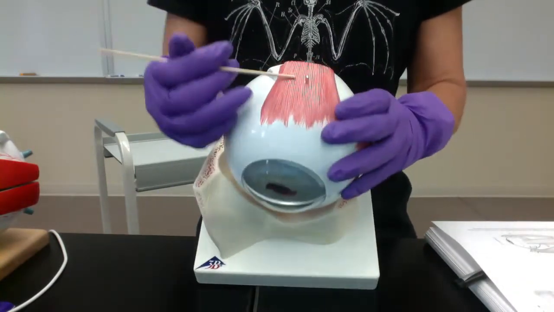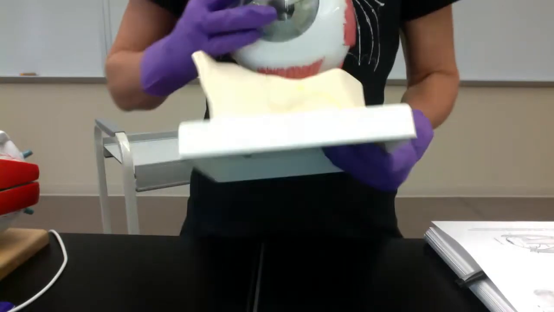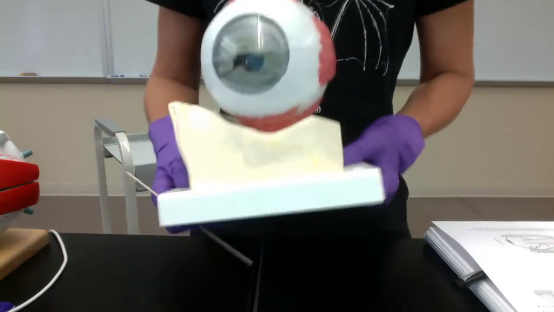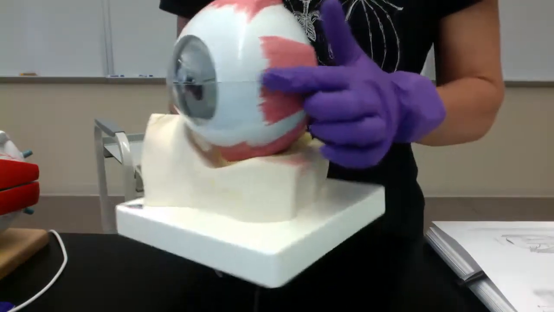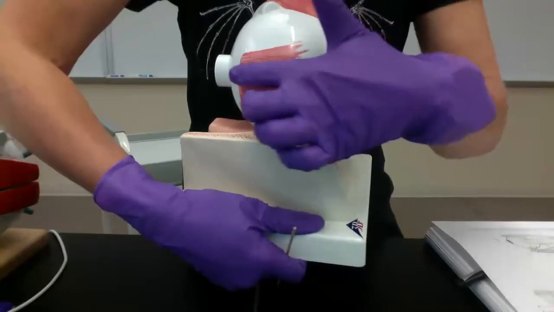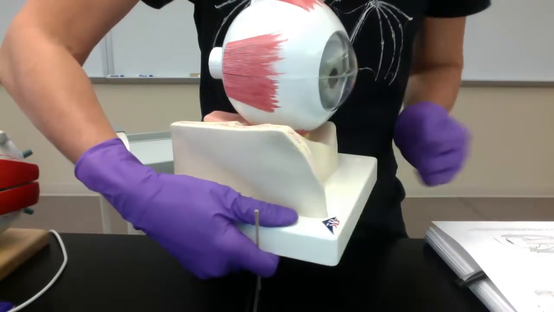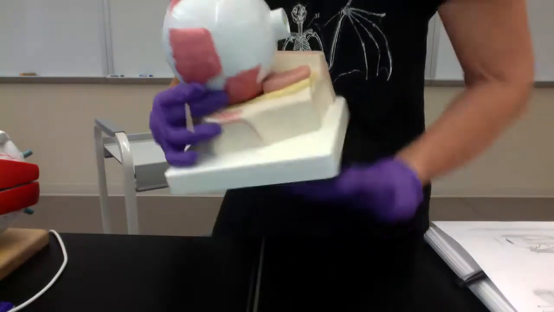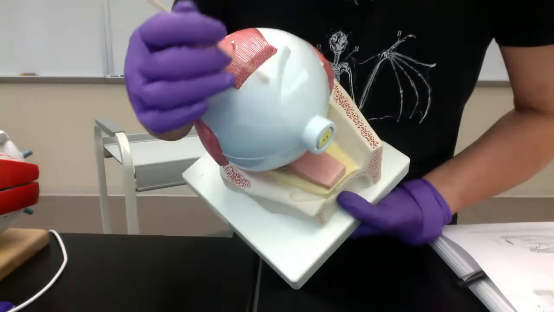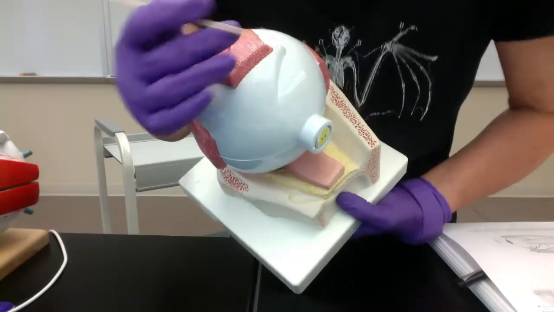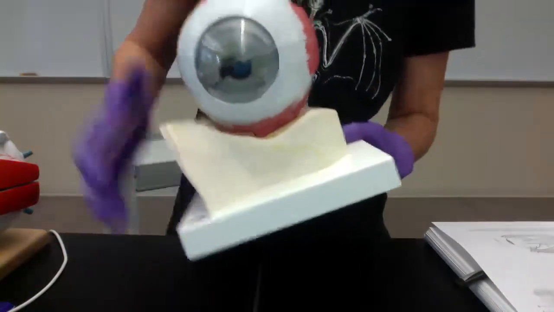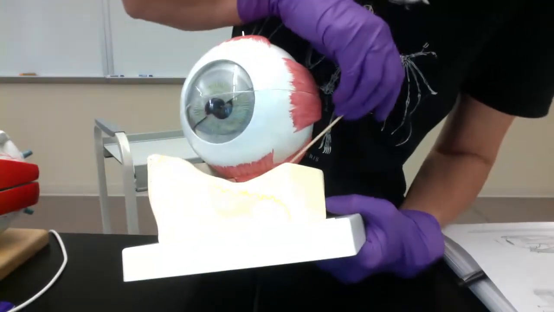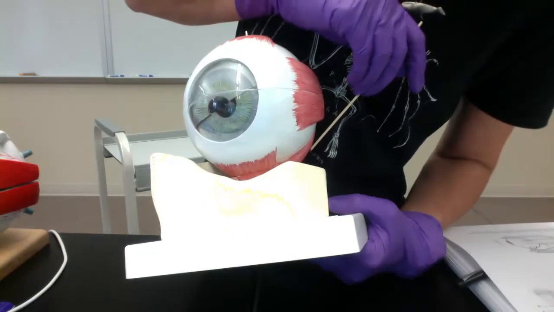So you do have, again, the superior rectus. I wasn't sure if the class went into this. And then the inferior rectus down here. You have the two lateral rectus muscles here, here, and here. Then you have the superior oblique muscle. So that will be, let me turn this around so you can see this, superior oblique muscle here. And then you do have an inferior oblique muscle down here as well. So, let me get my hand out of the way, inferior oblique muscle coming across here as well.